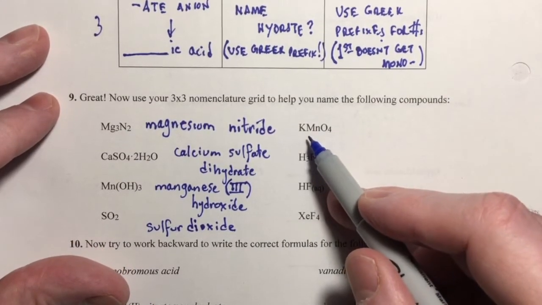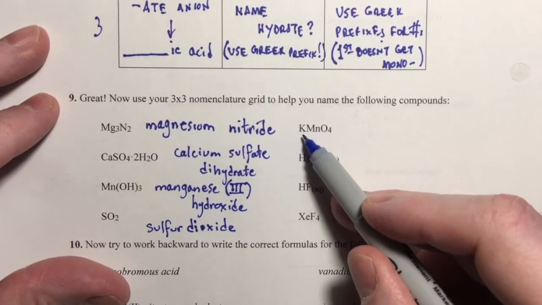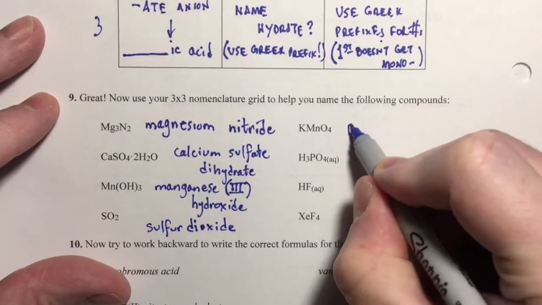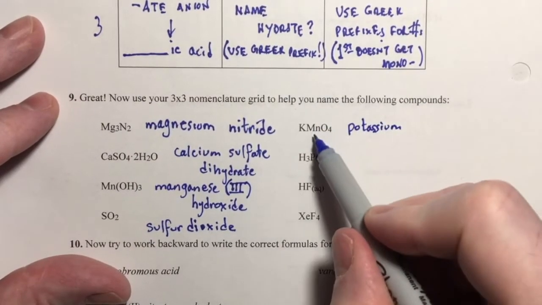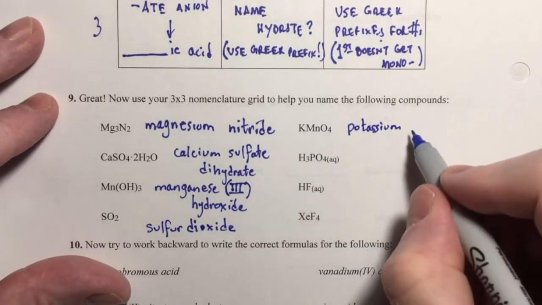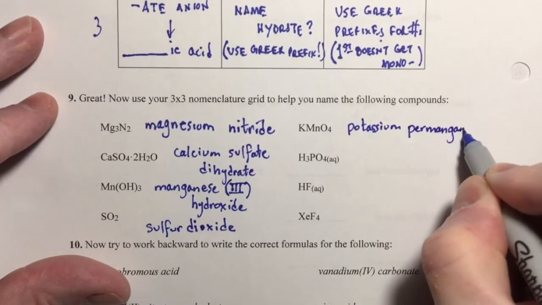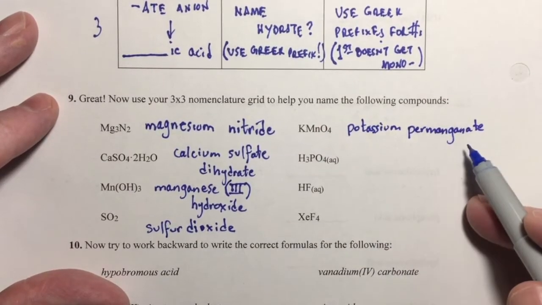A, is this an acid? No. B, is it ionic? There's a metal, so it's ionic. Name the cation, potassium. Name the anion. MnO4 with a minus charge is the permanganate ion. It is not a hydrate, so I'm done. Potassium permanganate.